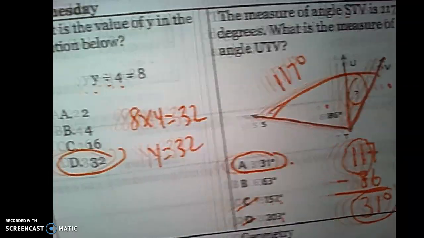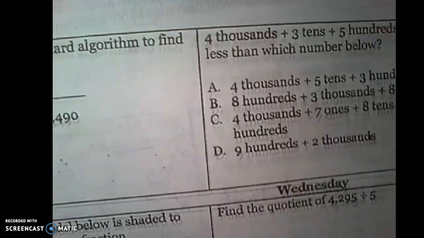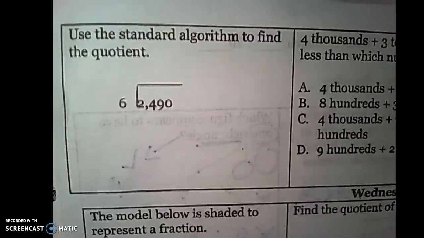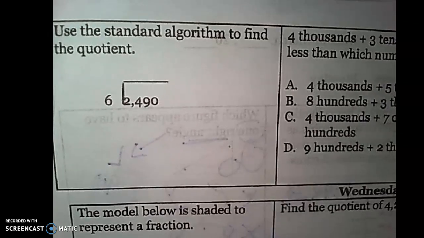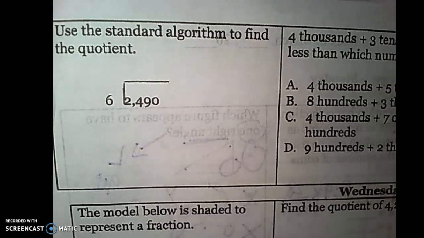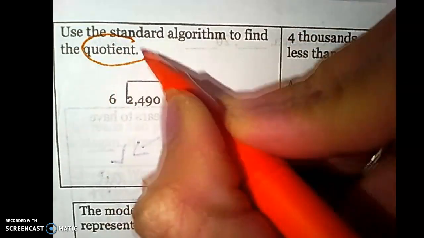Okay, let's move on. The rest of the problems are in the back, so go ahead and turn it. Okay, there we go. It says use the standard algorithm to find the quotient. I know that that means I have to do some division.